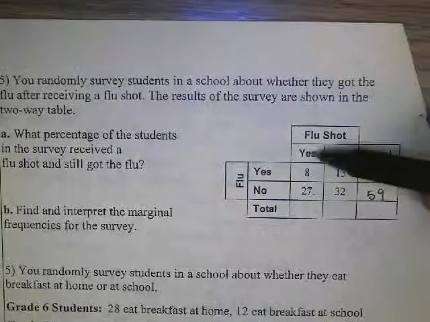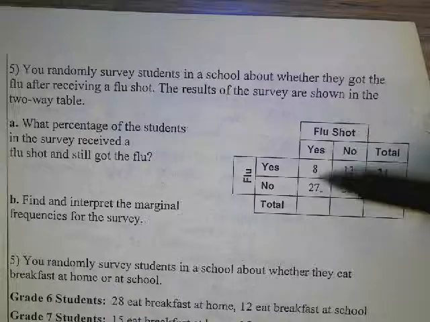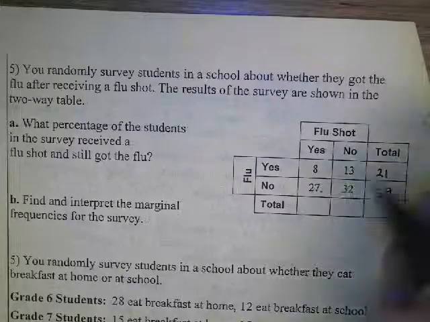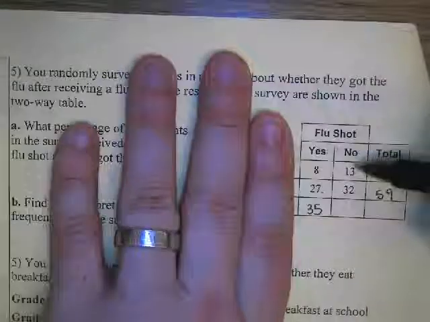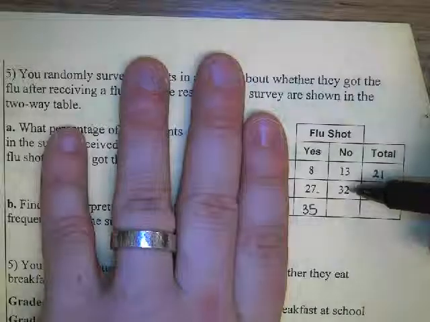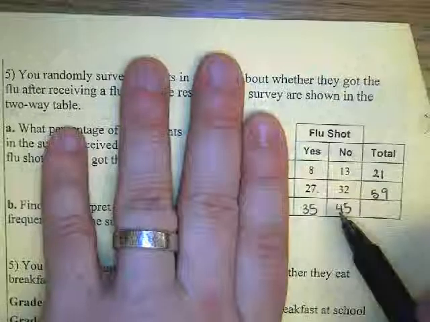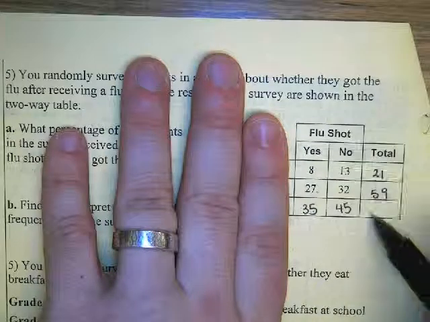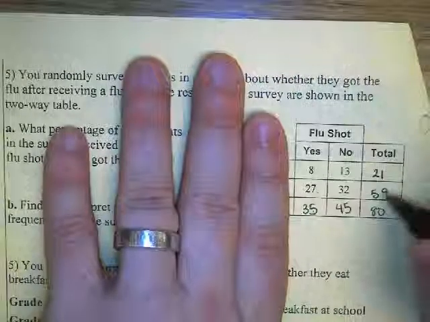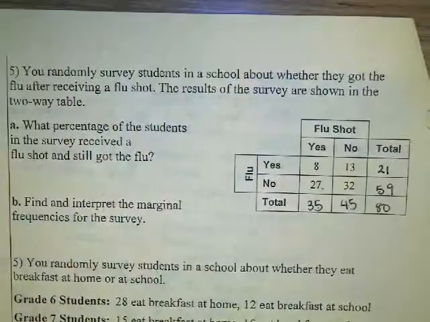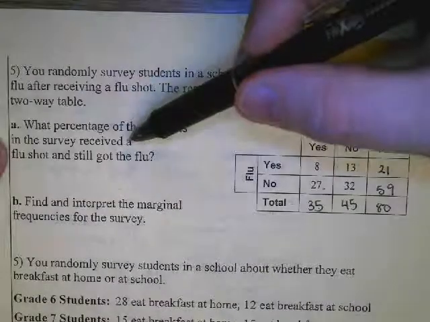Now if I'm adding down for my flu shots, people who got the flu shot, there was 8 and 27, so that's 35 people got the flu shot. And then if I'm just looking at did not get the flu shot, that's 13 and 32, which would be 45. And then hopefully when we add these together we'll get the same number. So 35 plus 45 would be 80, and then 21 plus 59 is 80. So that works out.